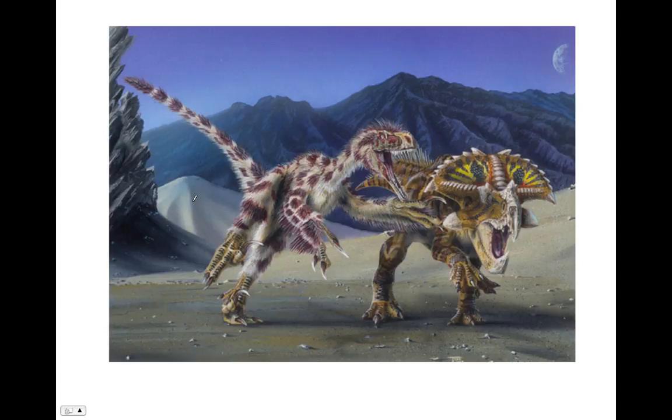Now, this discovery of theropod dinosaurs being covered with downy feathers is relatively recent. The fact that they have feathers raises the question of why. If you have downy feathers, they act as an insulator, and if you're trying to insulate your body, that means you're trying to keep heat in your body.